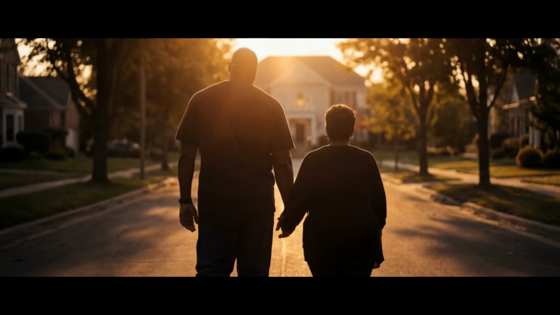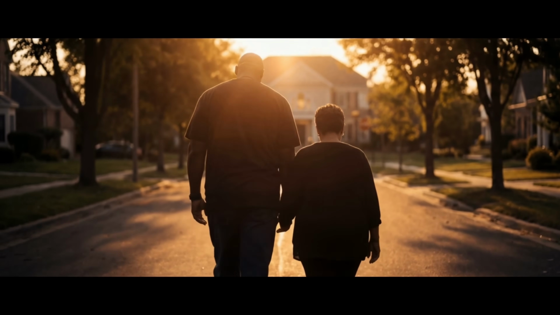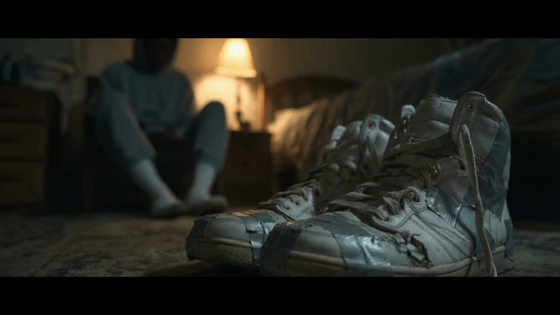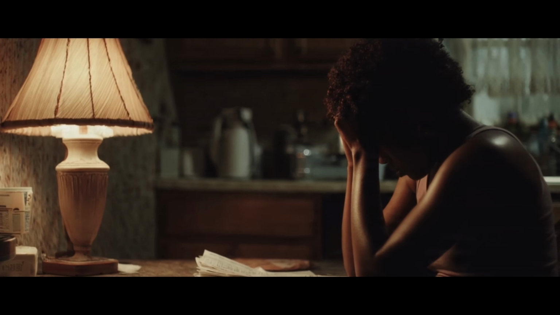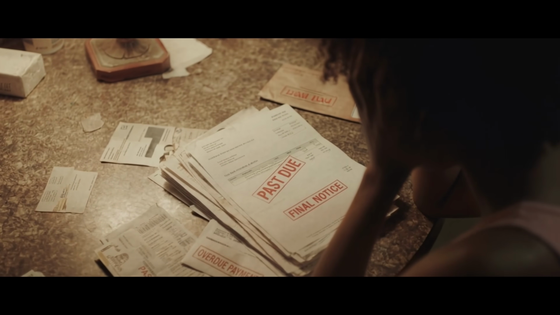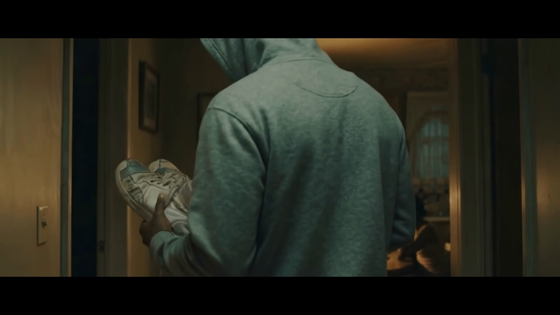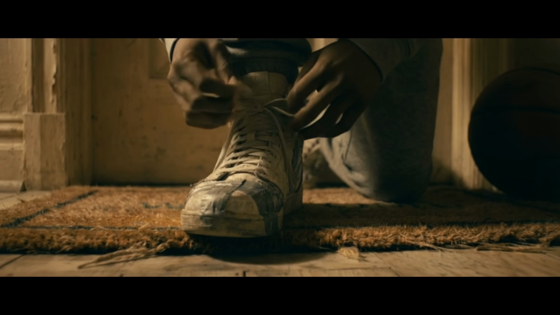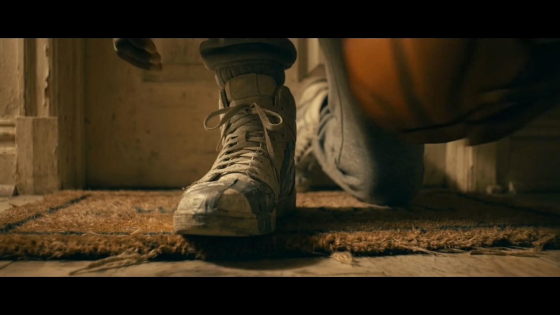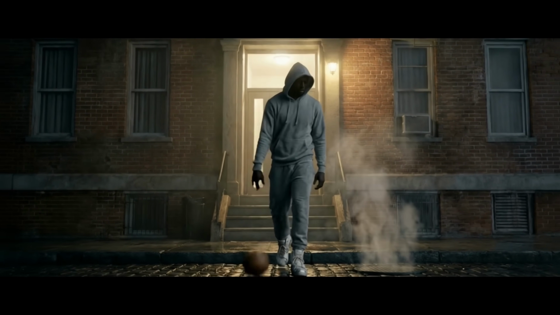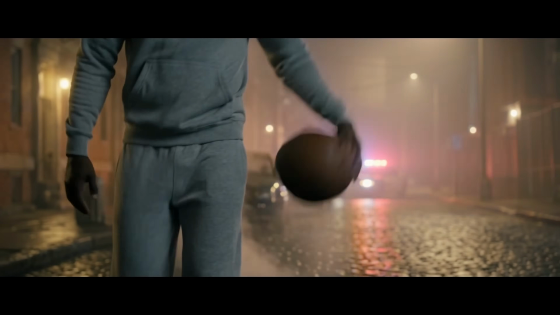I never told you my feet hurt, Ma. I knew we didn't have the money. So I taped them up. I turned the pain into power. I stopped trying to fit into a world that was too small for me, and I started building a new one.